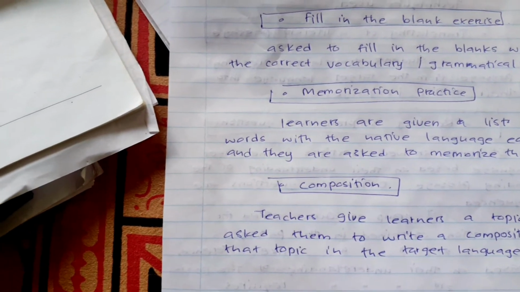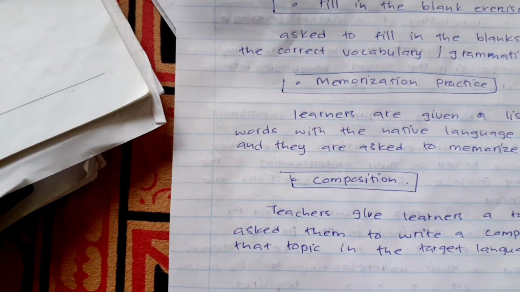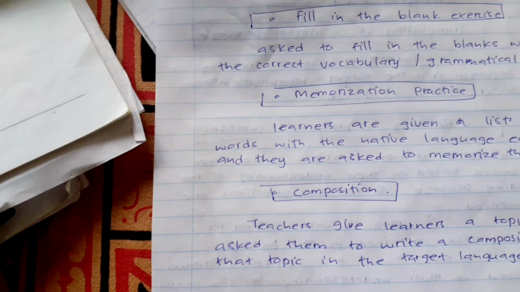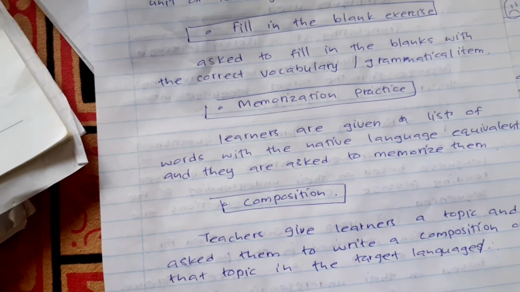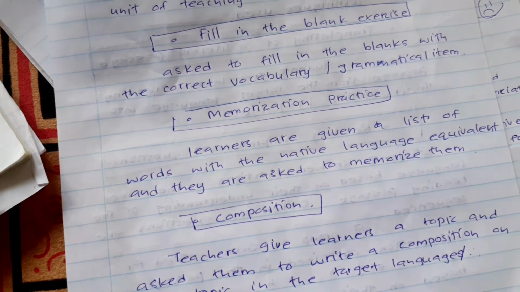So these are the main techniques used in the grammar translation method. I hope it is clear for you.